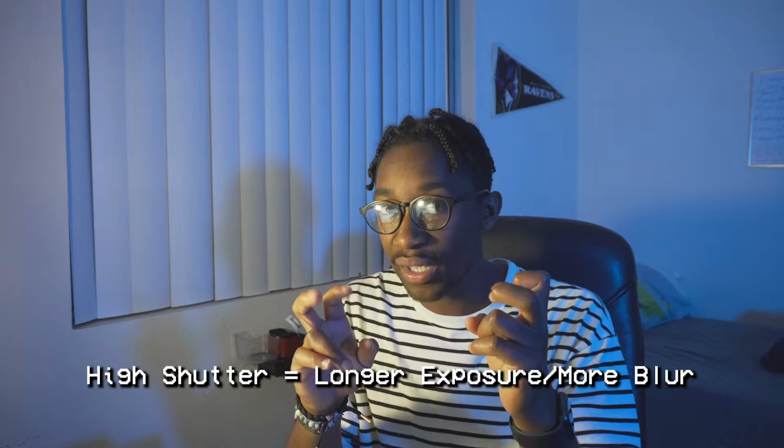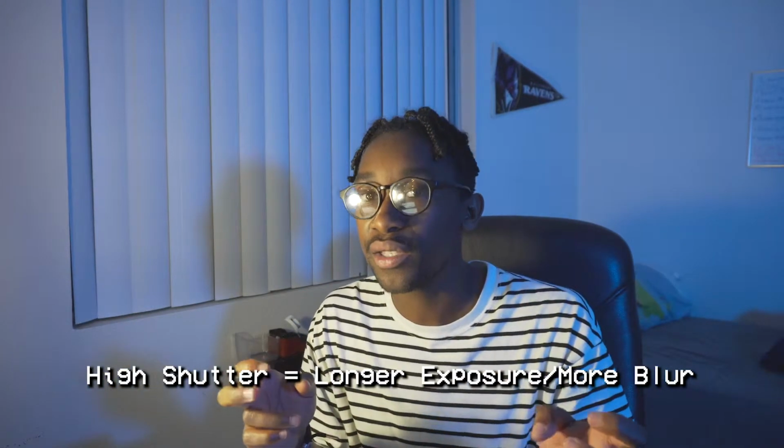The lower that number is, or the higher, I guess, the number is, like if you were at 1/4, that would be considered a pretty high number. So you have 1/4, you're opening your camera up for 1/4 of a second, and that, in comparison to 1/200th of a second, is really slow.